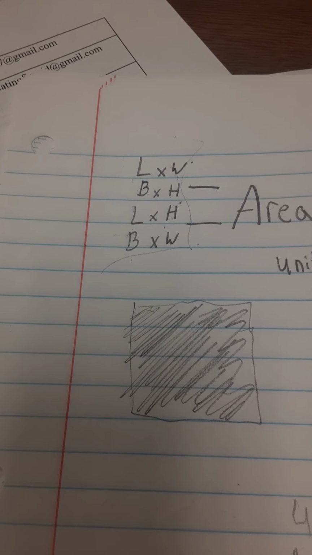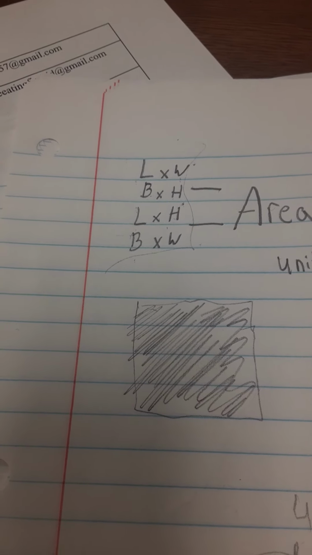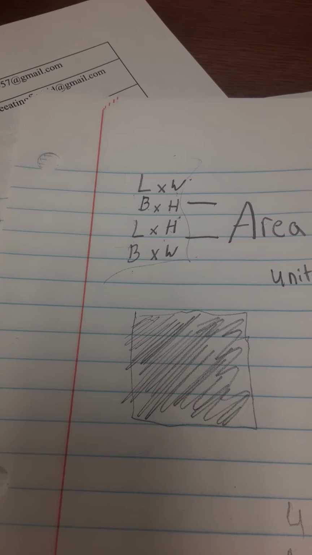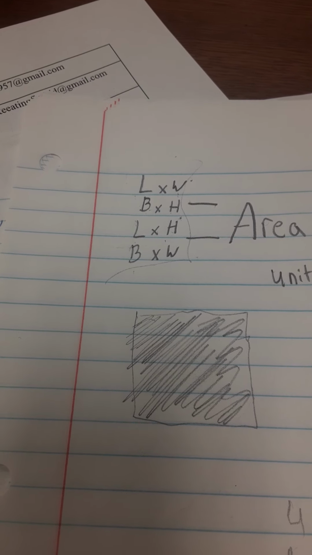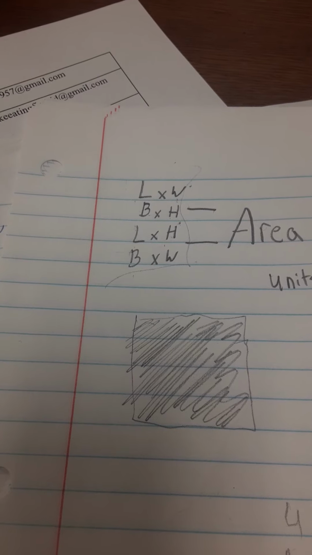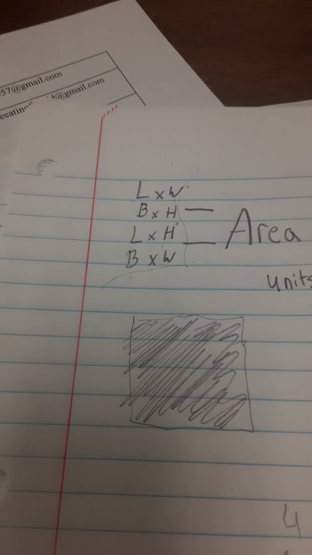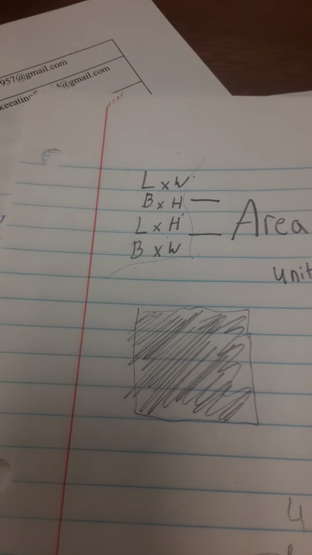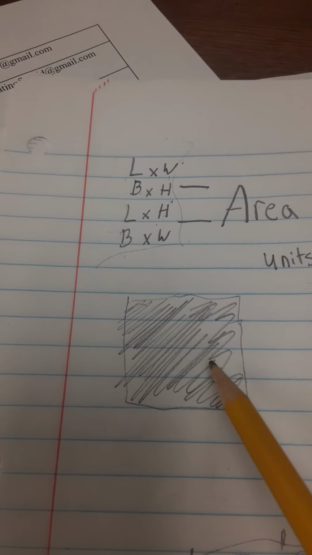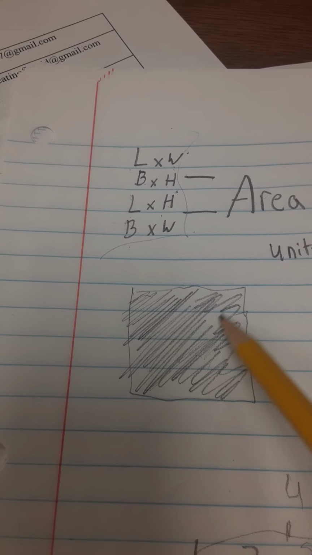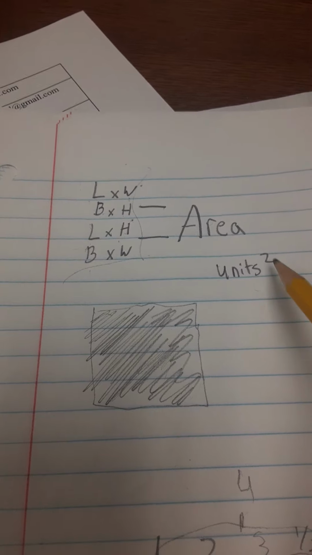Okay, and we saw a lot of these with volume, because with volume, you're finding the amount of space within a three-dimensional shape, which is why it's centimeters cubed, inches cubed, because it's three-dimensional. When we're finding area of a shape, right, we're finding this inside area, it's two-dimensional, so it is squared. All our units are squared.